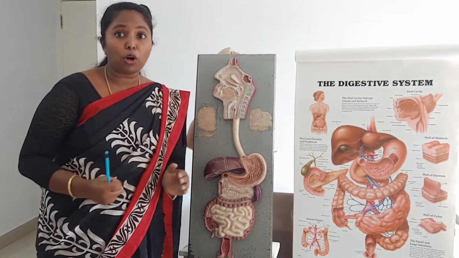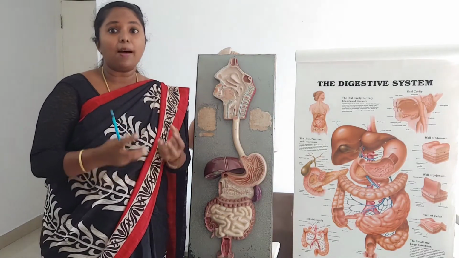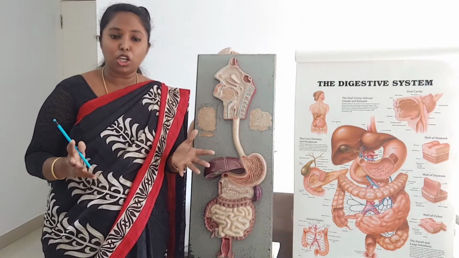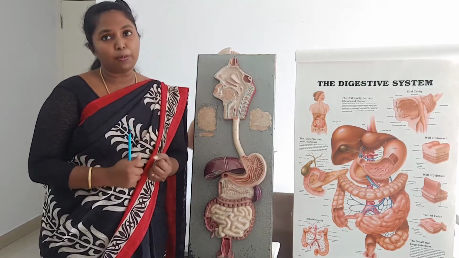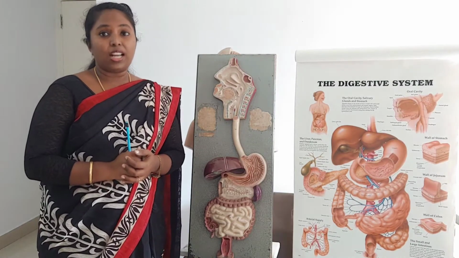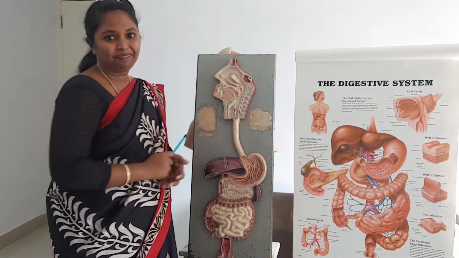So in the process of digestion, the food is made into smaller particles and absorption takes place. The breakdown of larger or complex molecules into simple ones for absorption is known as digestion. Digestion is done by the digestive system.